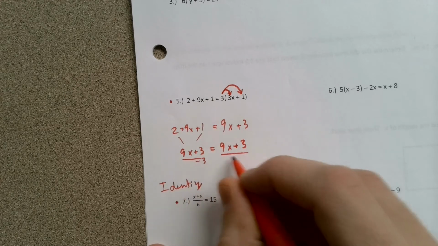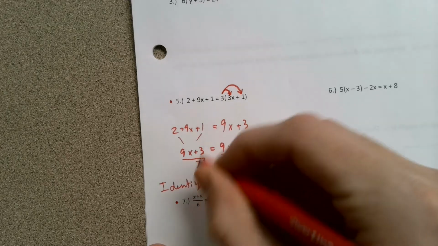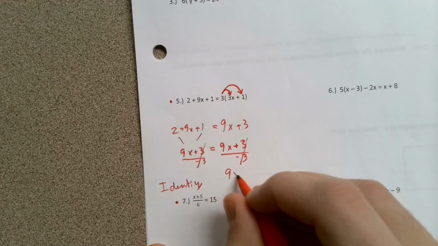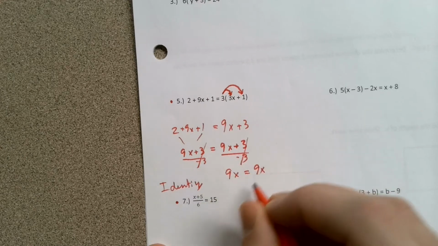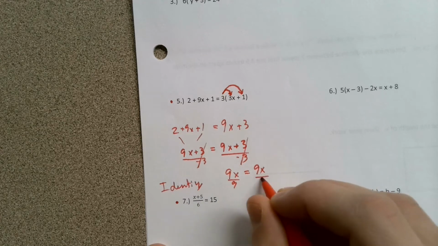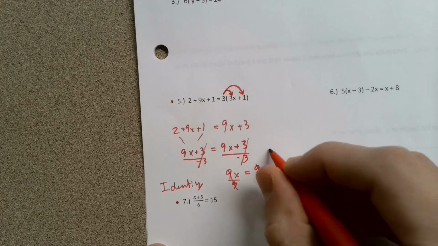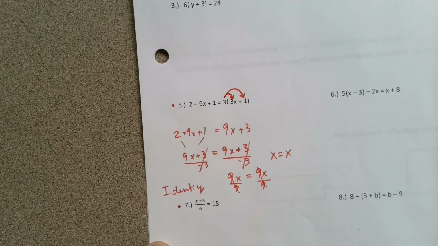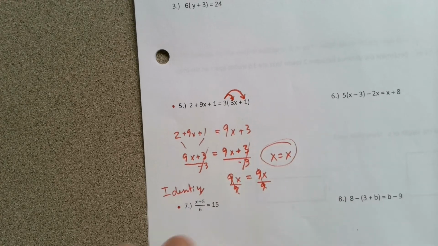Watch what I do here. Minus 3 from each side. That'll cancel that out. Cancel that out. 9x equals 9x. Divide this side by 9. Divide this side by 9. Cancel that out. Cancel that out. We have x equals x. Anything is going to be true. This marks an identity. Remember those identities. Remember those no solutions. Refresh yourself on those if you need to.